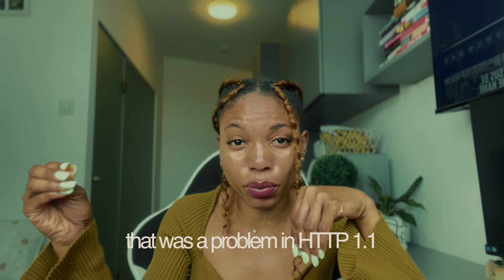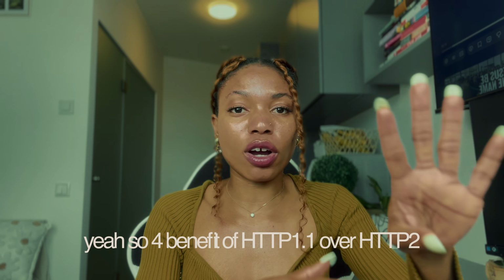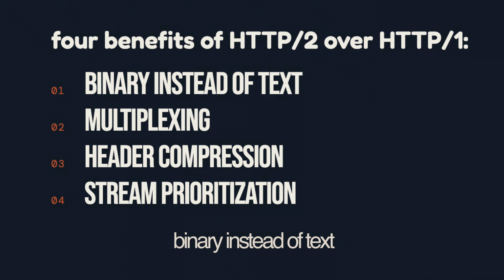Number 4 benefit is stream prioritization. The browser can now tell the server which request matters the most. The browser can say, hey, this CSS file is very critical for rendering this page, so send this one first. This image at the bottom of the page, that one can wait. You don't need to prioritize it. So the server can optimize what gets sent out first. Yeah. So those are the 4 benefits of HTTP 2 over HTTP 1.1: binary instead of text, multiplexing, header compression, stream prioritization.